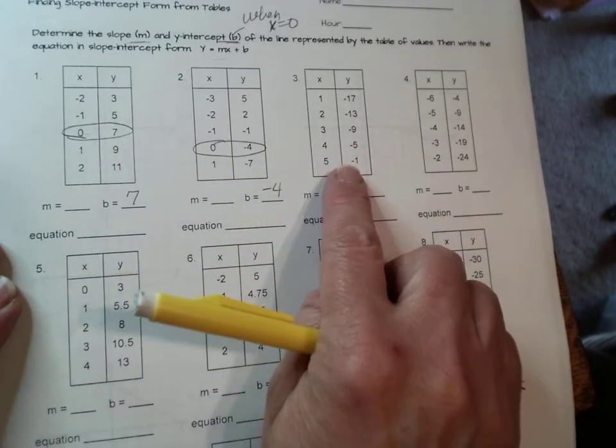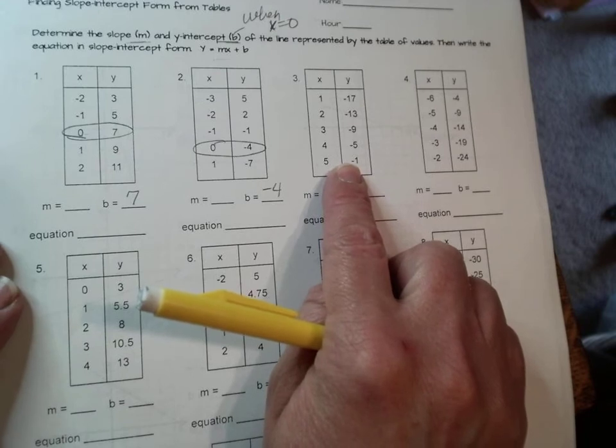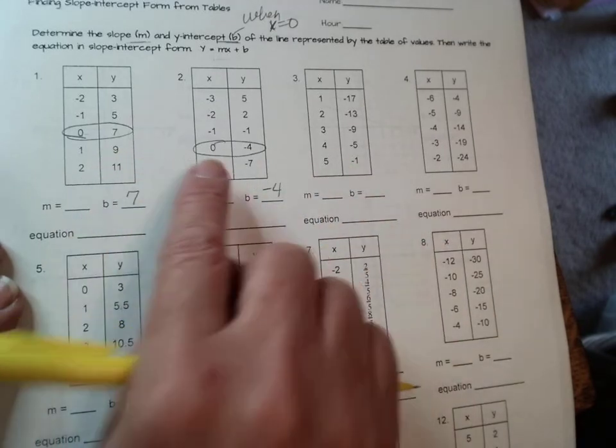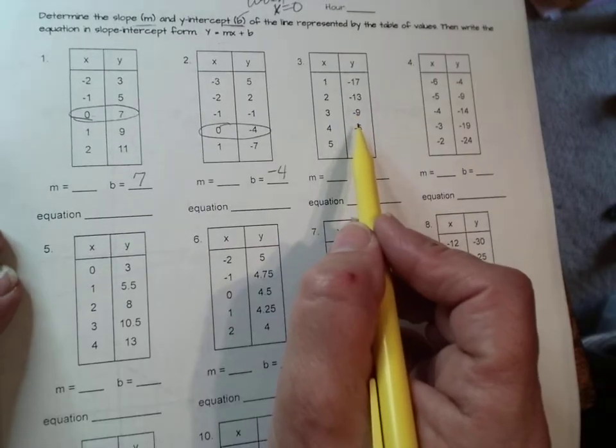Then we're going to talk about what happens if we don't see 0. Okay? So the y-intercept is when x is 0. Sometimes that's like half. We're going to find that first.